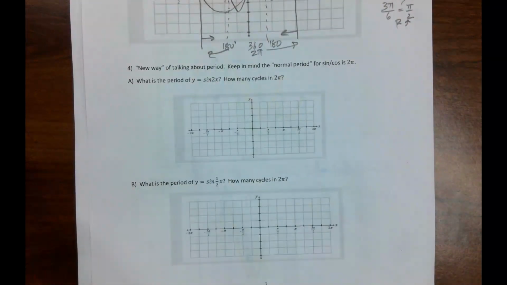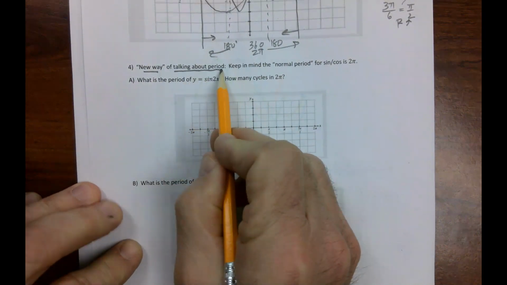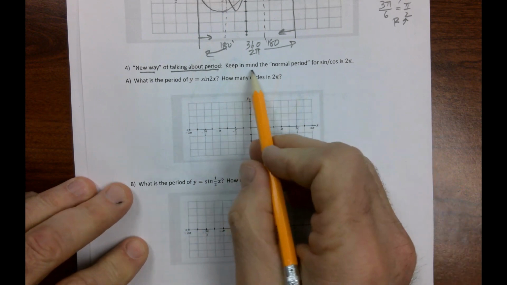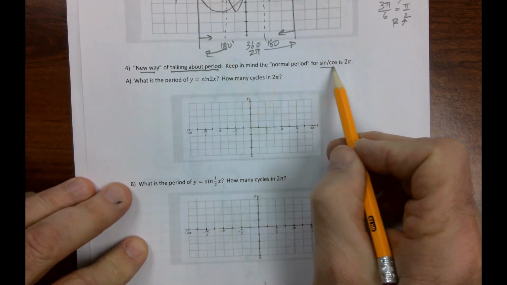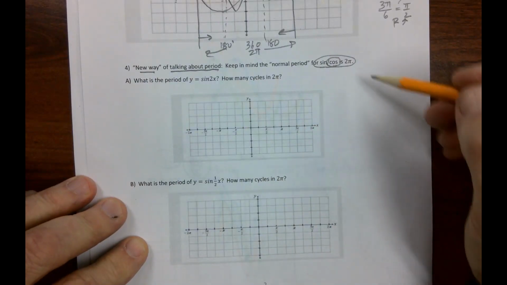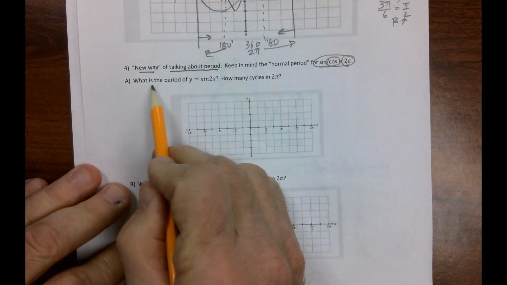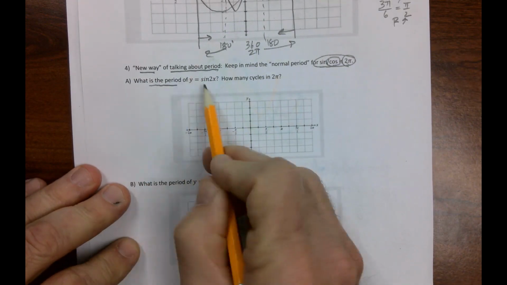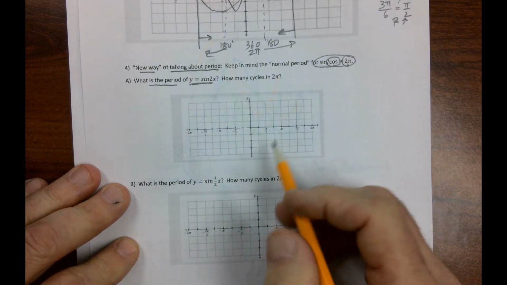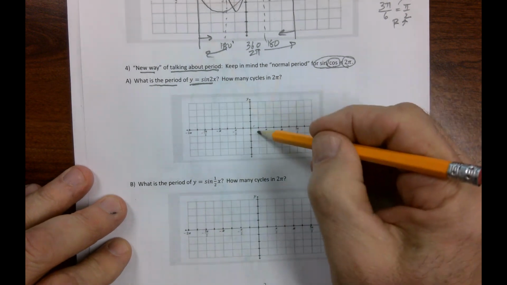So, number 4, a new way of just talking about period. They're going to come at you, so you have to think a little different. Keep in mind that the normal period for sine and cosine, I haven't reminded you of what cosine looks like, but it's 2 pi. Don't forget that. So it says, what is the period of this? Well, it doesn't say to graph it, but I thought maybe a visual image would help.